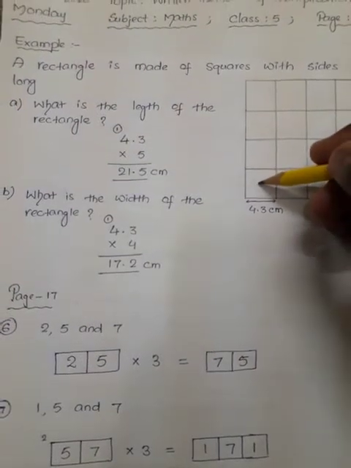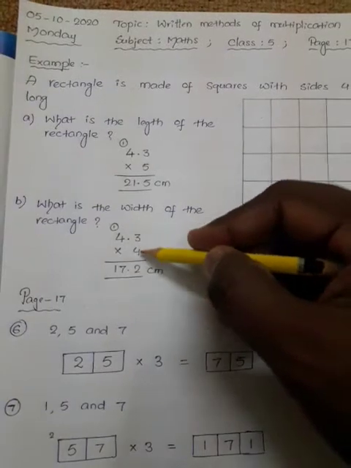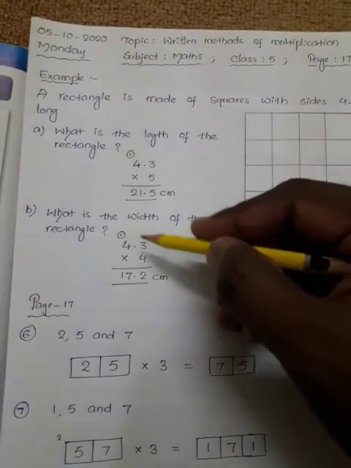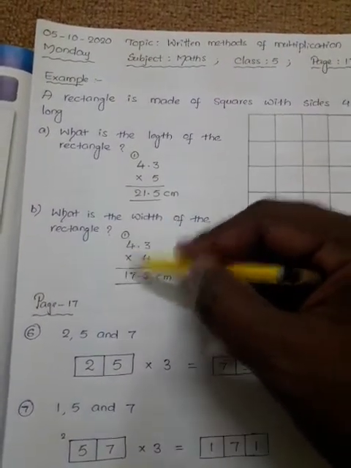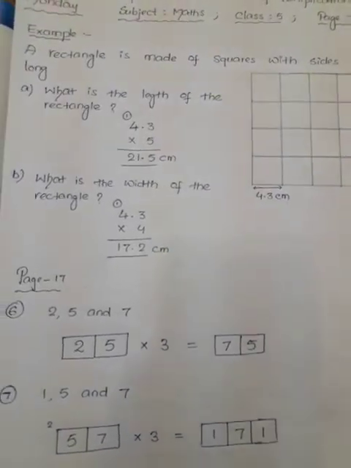What is the width of the rectangle? The width will be how many squares? 1, 2, 3, 4. So 4.3 multiplied by 4. So 4 3s are 12, 2 and 1 carry, 4 4s are 16 plus 1, 17. Or you can write 4.3 plus 4.3 plus 4.3 plus 4.3. That means 4 times. Okay.